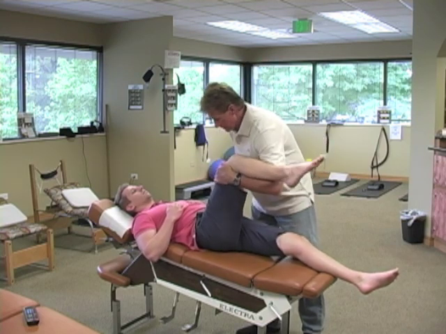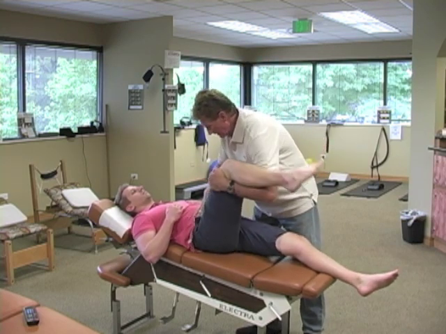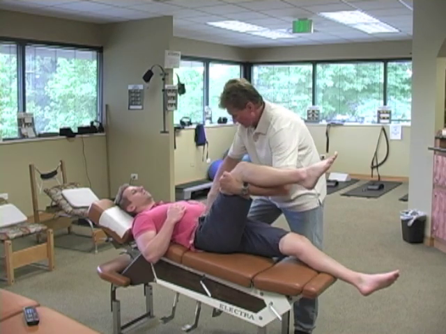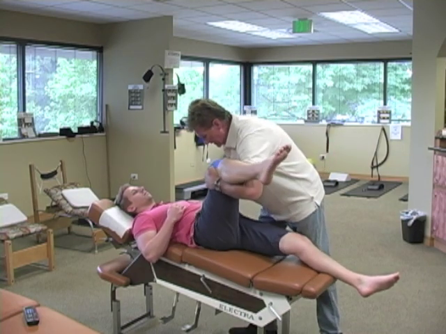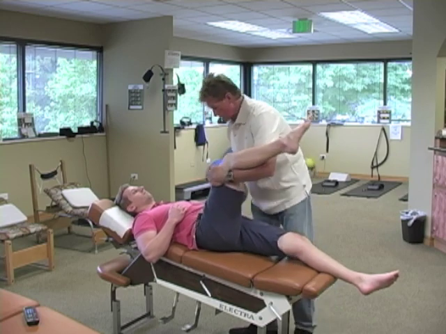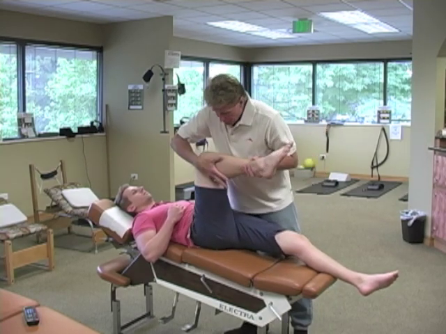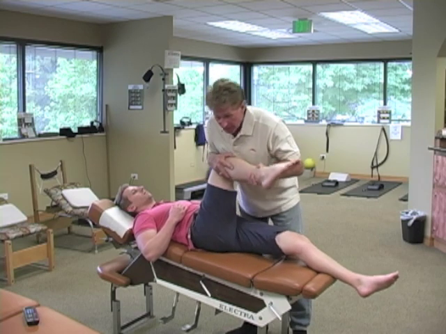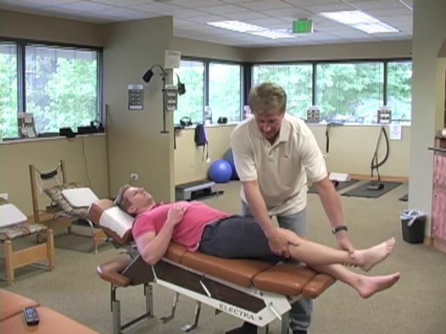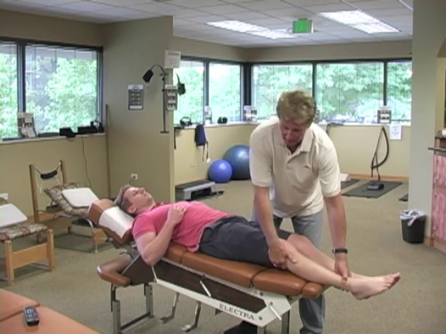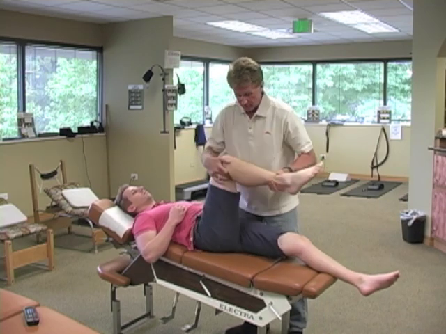Now, the other way you do this is you can take this and move it outward as far as you can, and then you're going to take this and thrust it straight down. So one of the things I'll do is I'll take this like this. I'll turn the hip out as far as it can go and adjust straight down.